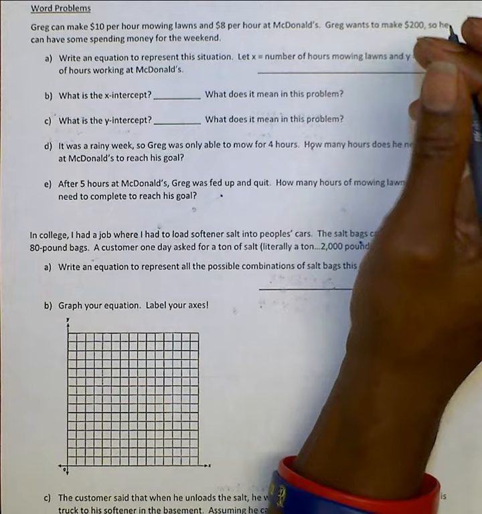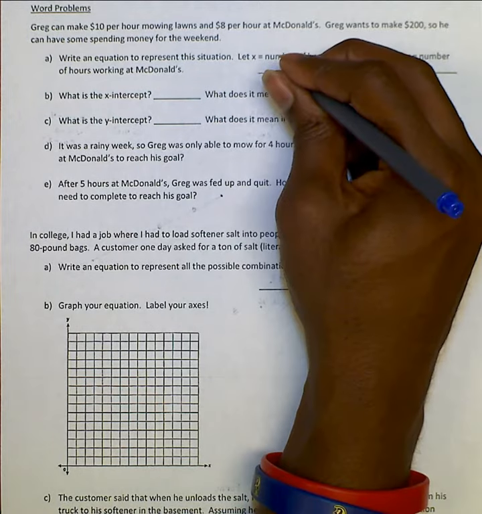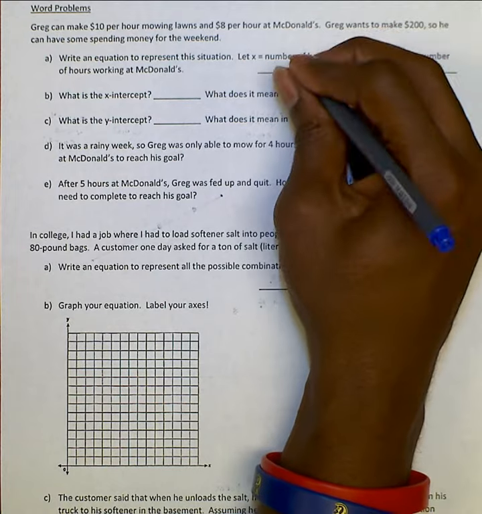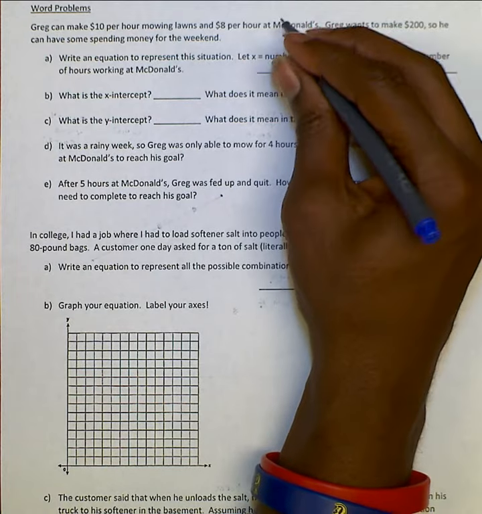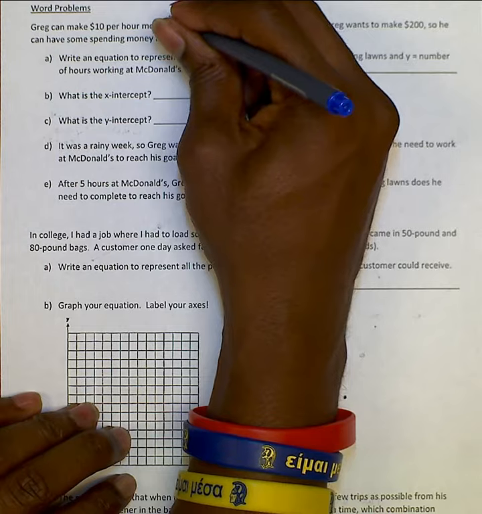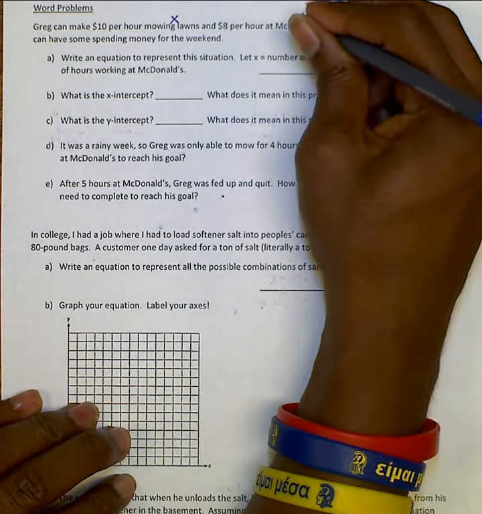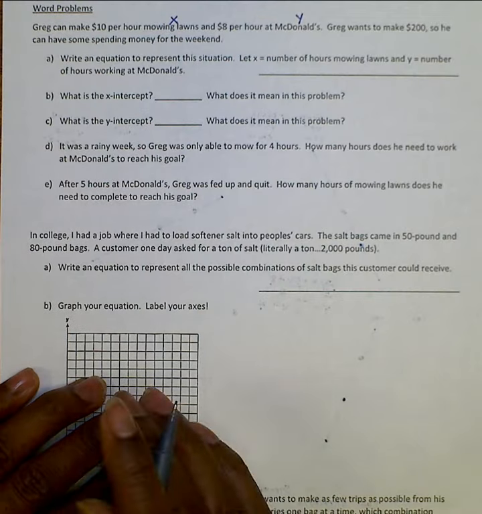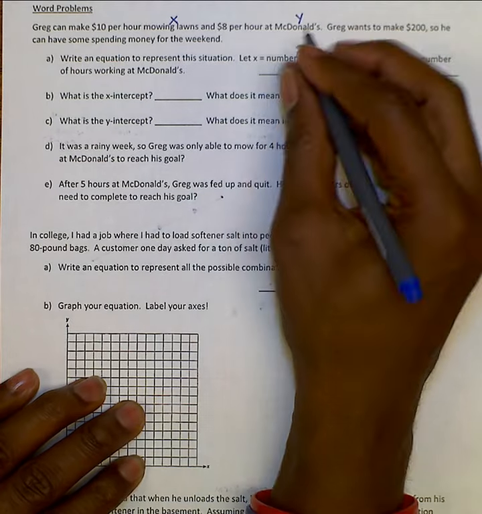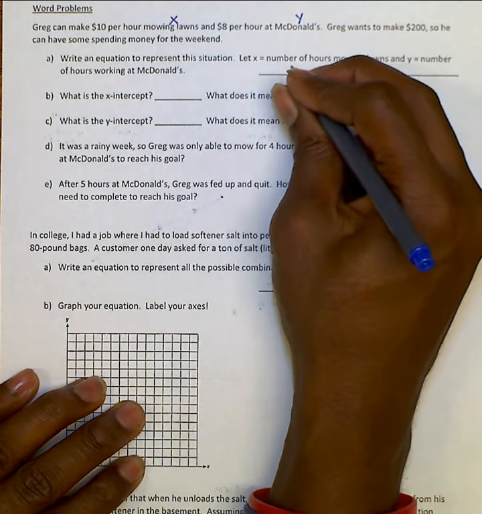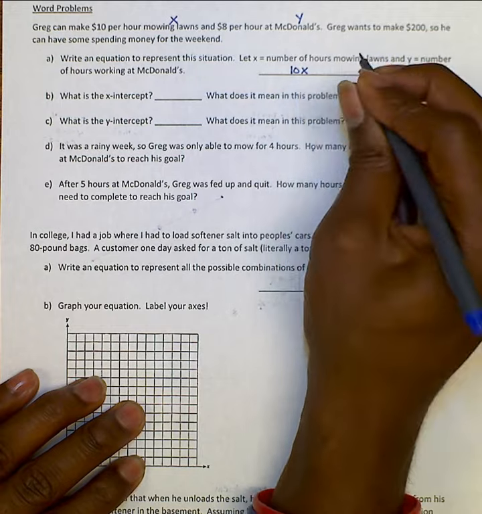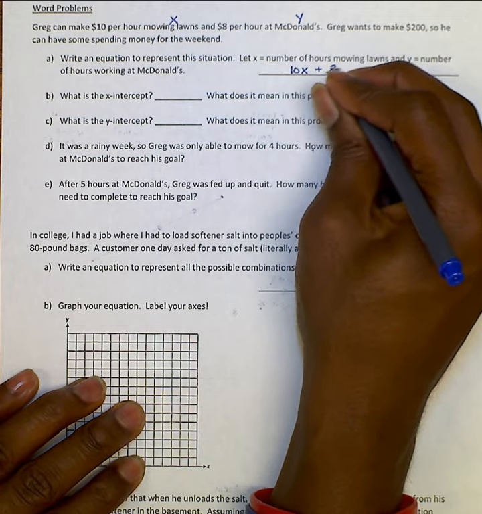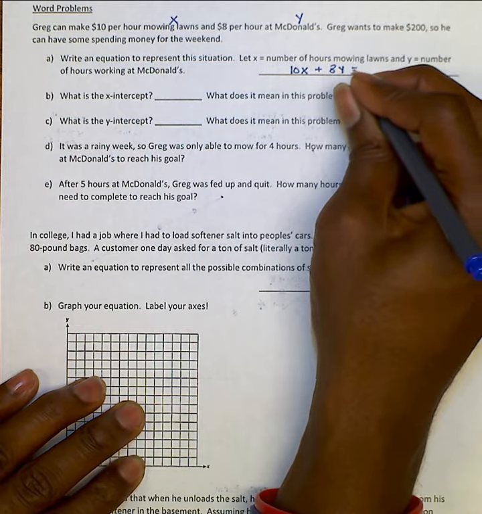Okay, so let's look at this. He wants to make $200, and we'll say he wants to make exactly $200 so that we're not looking at an inequality here. And so I'm going to say that mowing lawns, I'm going to use x, and working at McDonald's, I'm going to use y. That's what it says down here too. So we can make $10 per hour mowing lawns, and $8 an hour working at McDonald's, and we want that to equal 200.